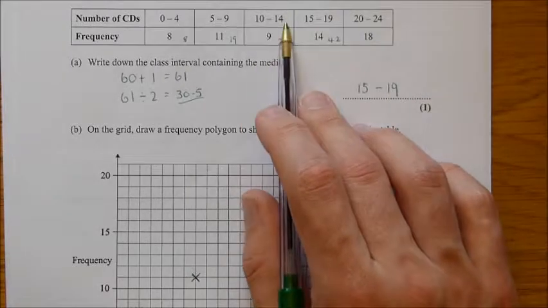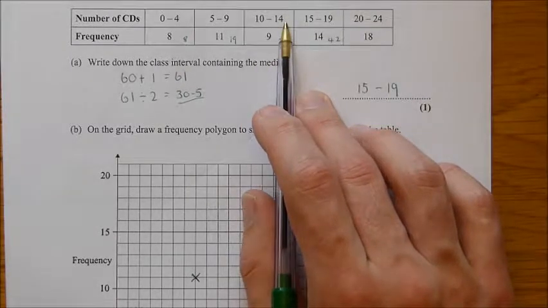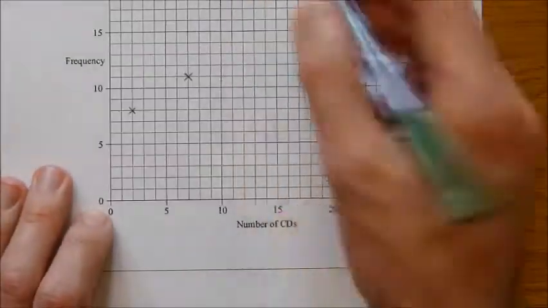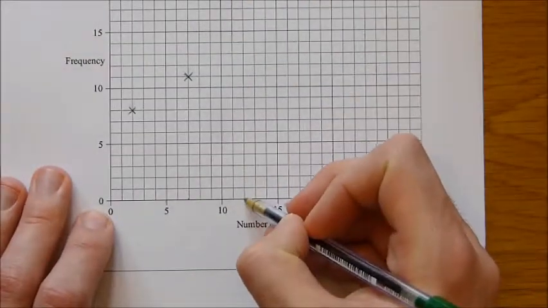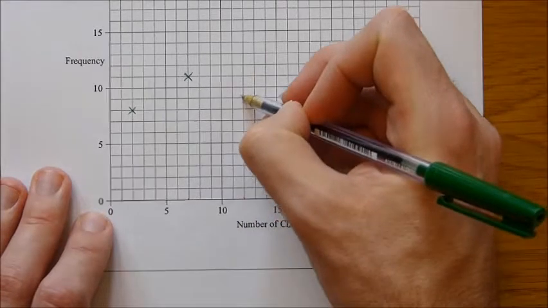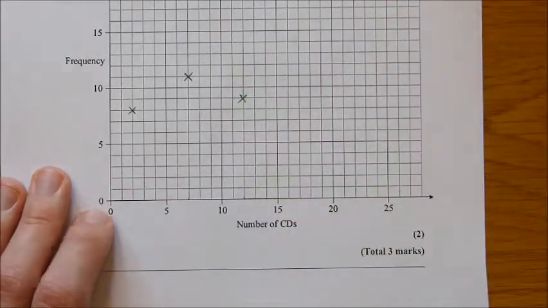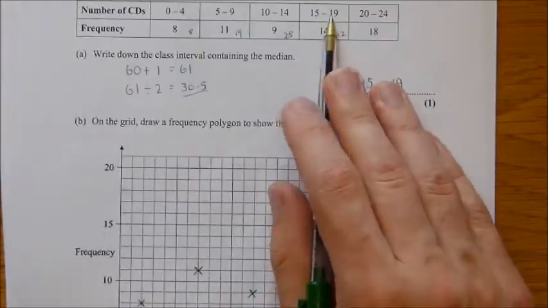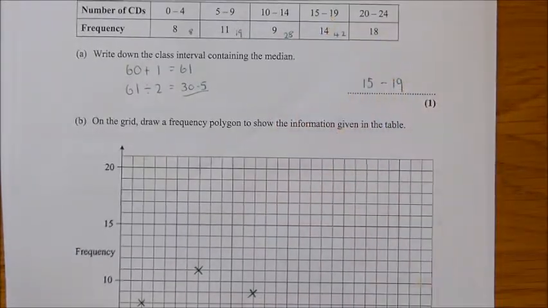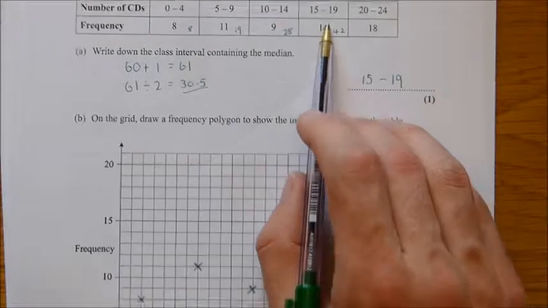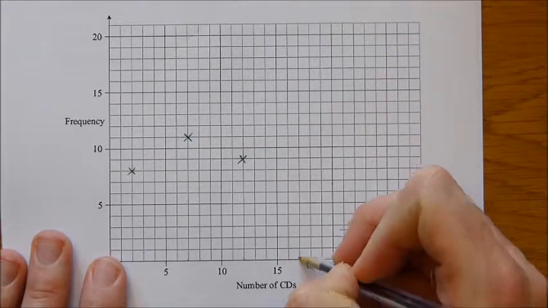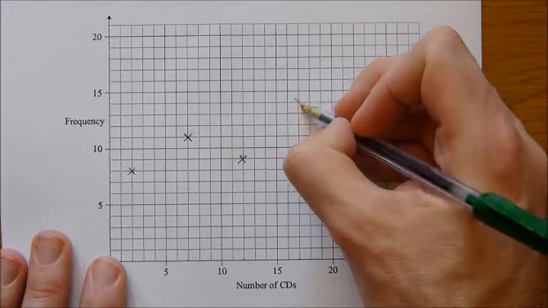Next one, 10 to 14. So the number in the middle, 10 to 14, is 12, and this time we need to go up to 9. So here's 12, and up to 9. Then 15 to 19, the number in the middle is 17, and we need to go to a frequency of 14. So 17, and then up to 14, which is here.